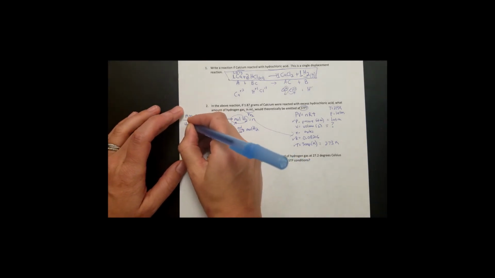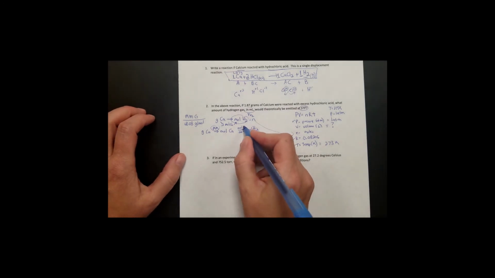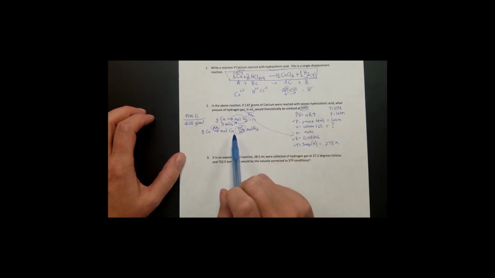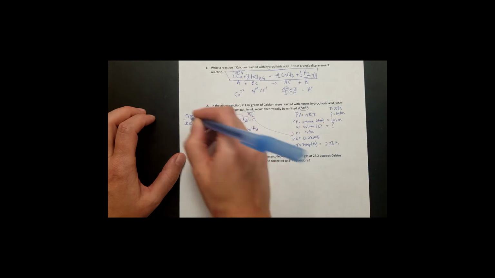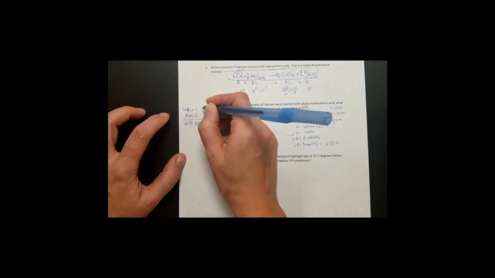And molar mass is measured in grams per mole. That's why we can use it to get between grams and moles. For the second step, I need the mole ratio, and we just said it was a 1-to-1 mole ratio. So what that means is, I'm running out of room here, 1 mole of calcium will produce 1 mole of H2.